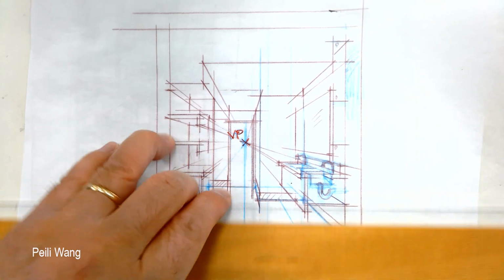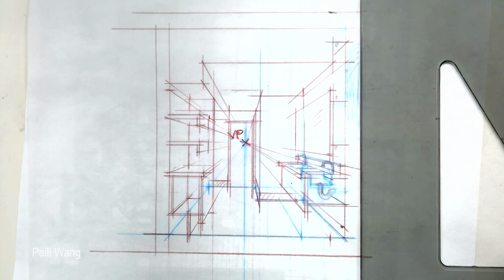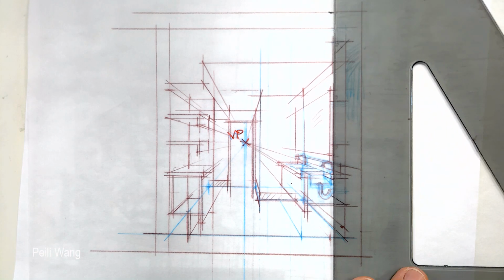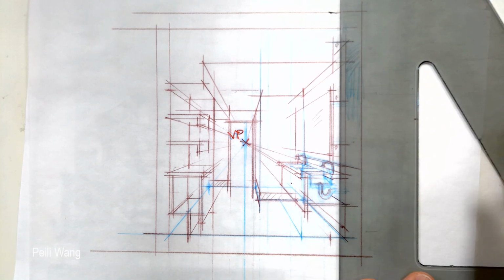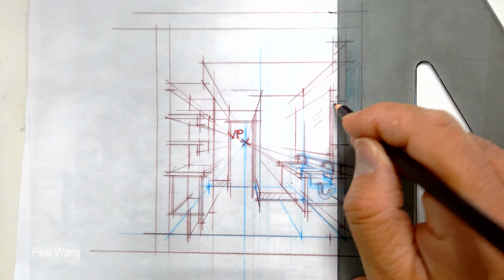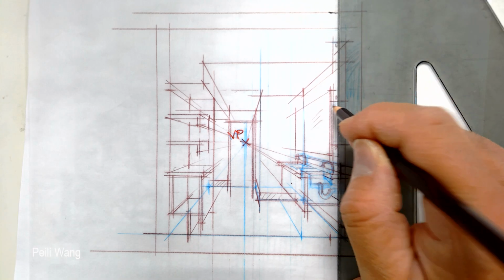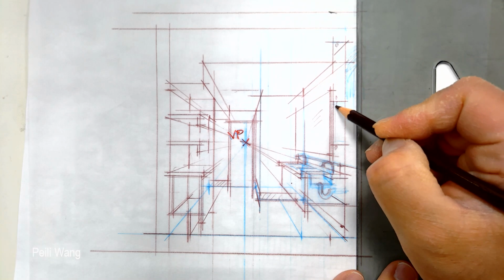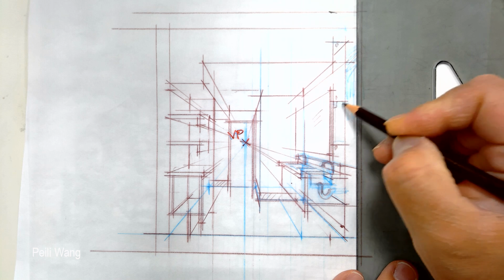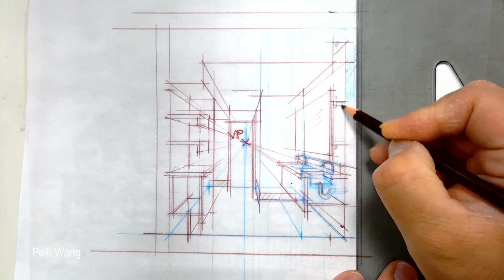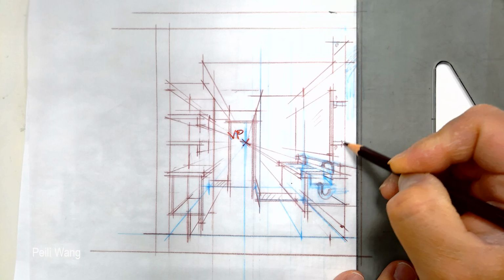Okay, mirror. If you want to add more detail, it's up to you. You can add more details. Okay, add more details, and also this is a frame. Yeah, frame. Maybe here's a block. You just make a block.